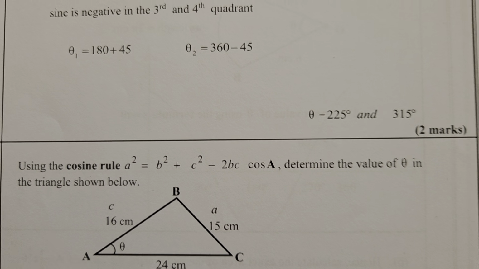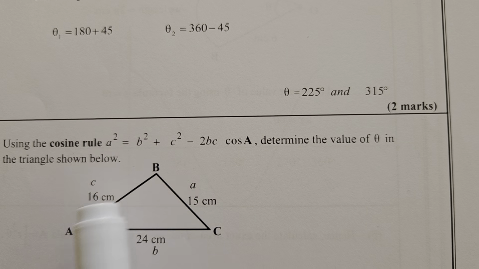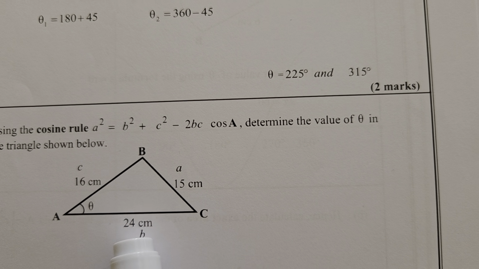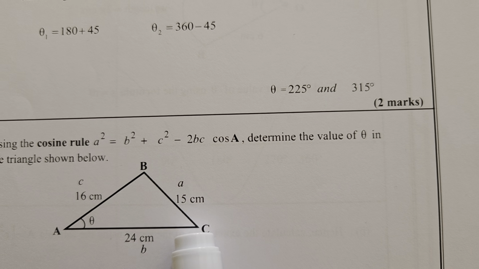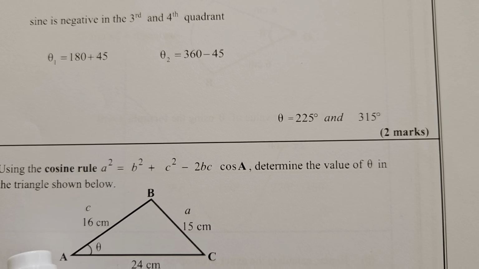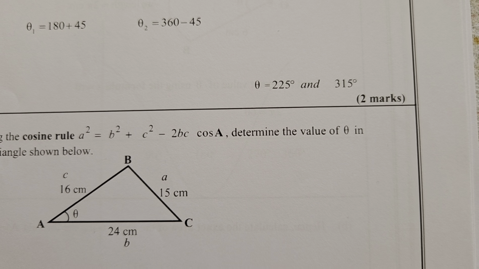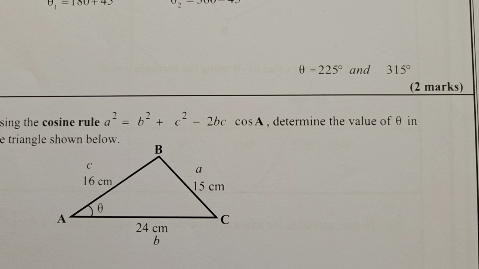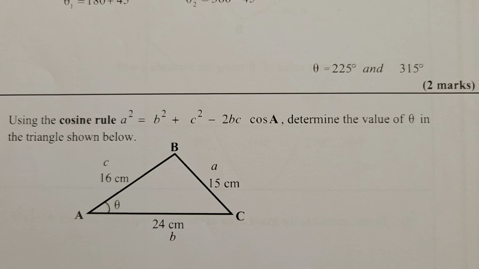So in the triangle over here, this side is labeled as capital A. The opposite side is the small a, 15. Capital B, this side over here is small b, that's 24. Capital C, this side over here is small c, 16. And this is the angle theta that we have to find. So we know the values of A, B and C. Let's try to use the formula to calculate.